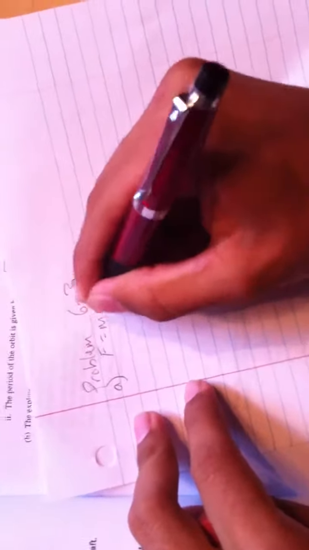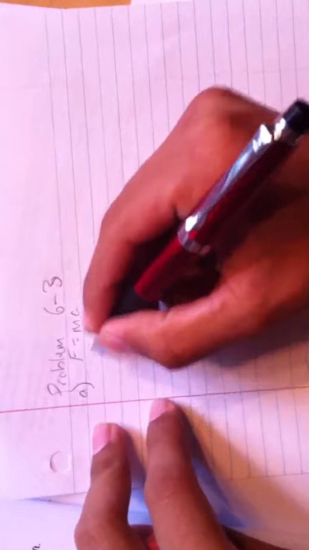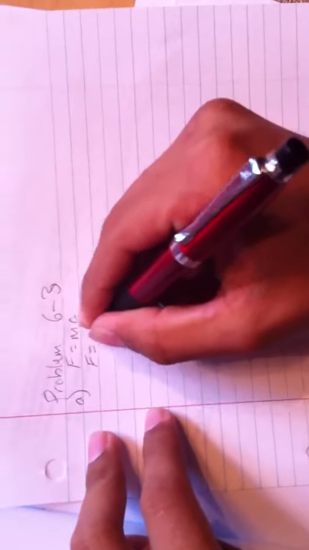One of Newton's basic laws is F equals ma, and since this is a circular orbit, a equals v squared over r, so F equals m v squared over r, where r is the radius. The force of gravity is also equal to G, which is a constant, times the mass of Jupiter times the mass of the satellite over r squared.